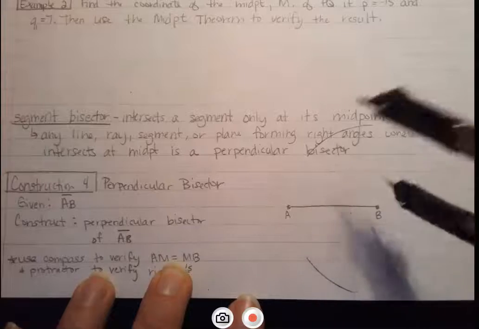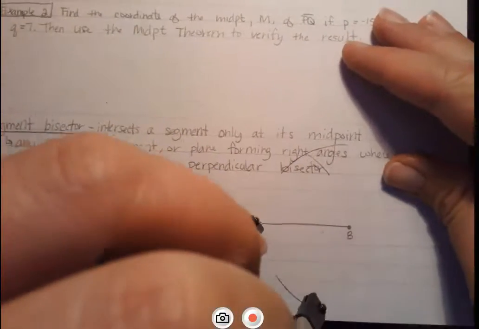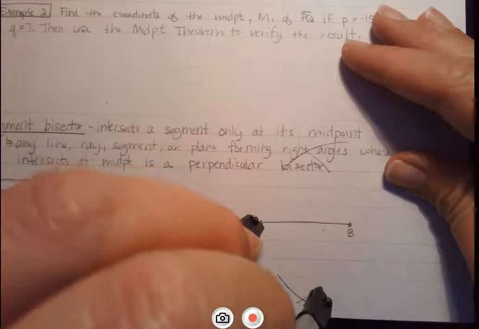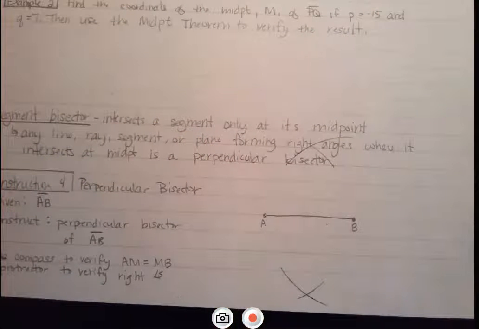Because then we're going to move our point to the other endpoint, so to A, and we're going to make our arcs intersect. Ta-da! So you see where they intersect? And that gives us the points to connect to have a perpendicular bisector.